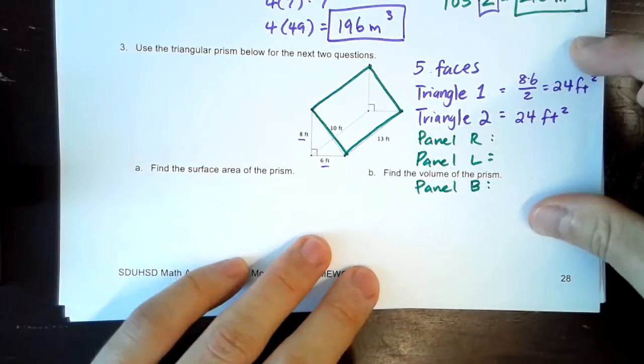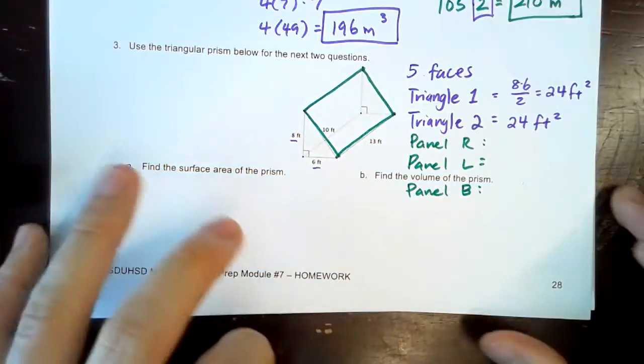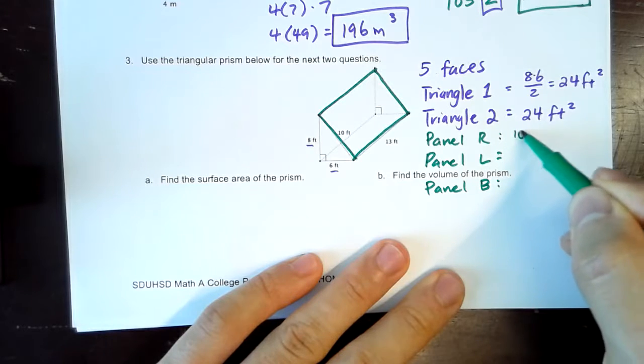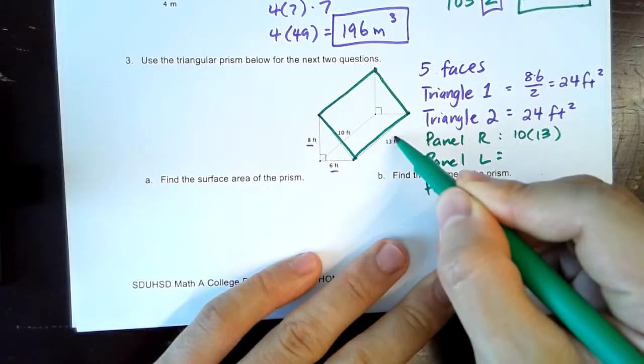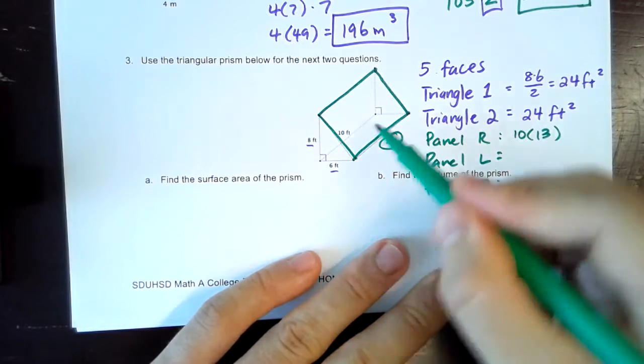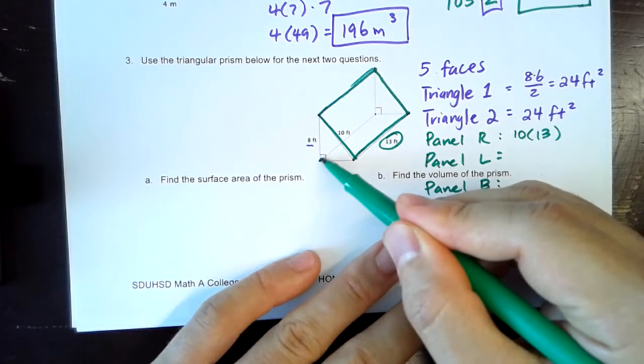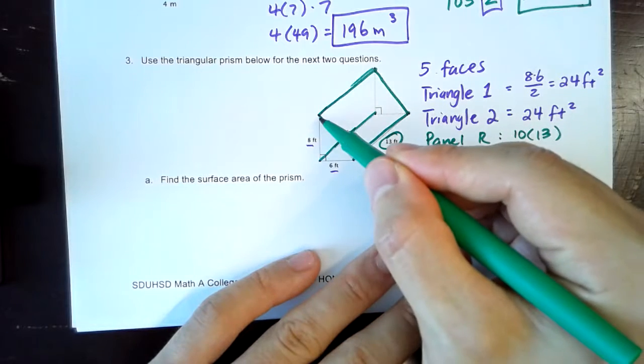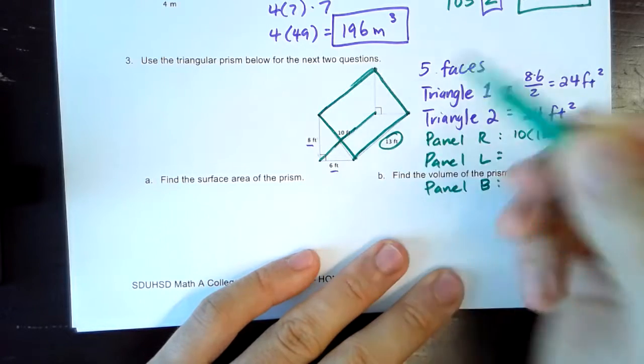And maybe I should have done all this calculation over here or on the left. I apologize. Panel to the right is going to be 10 times 13. Notice how the depth is very important, the 13, because all of the panels have a depth of 13. The panel on the left is going to be 8 times 13.